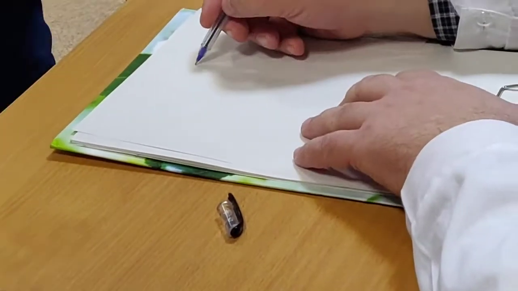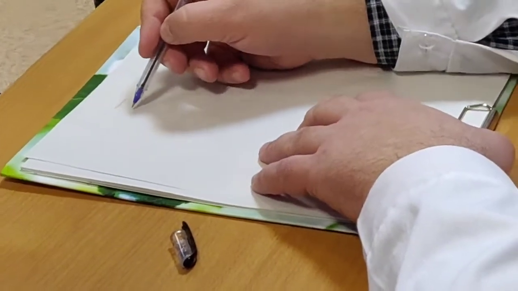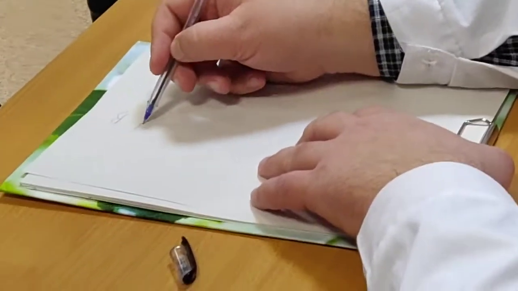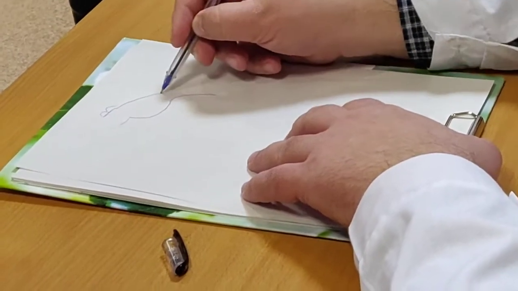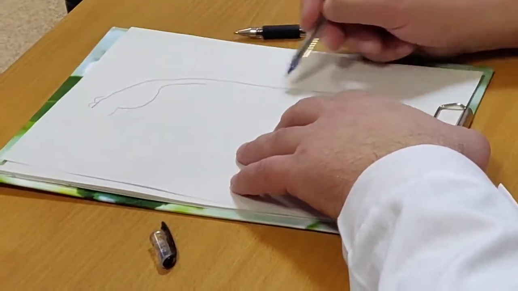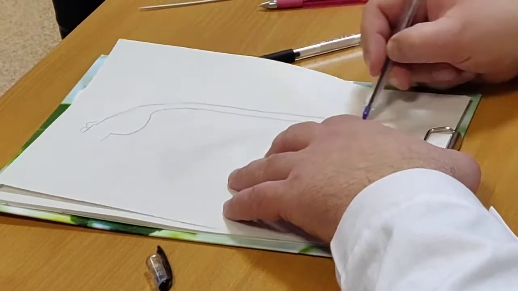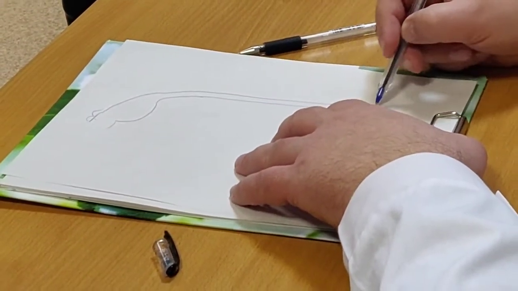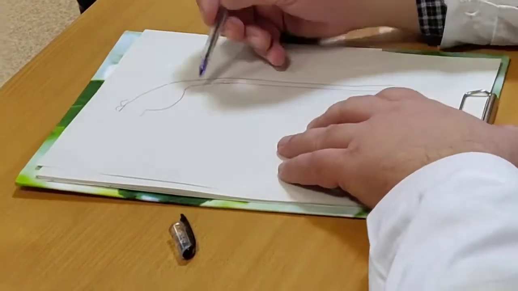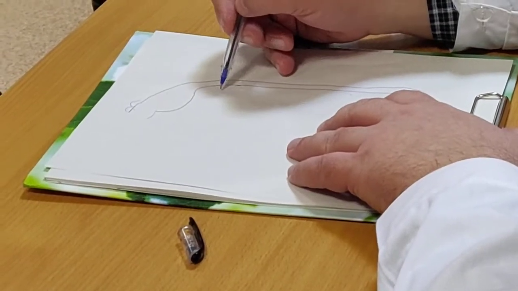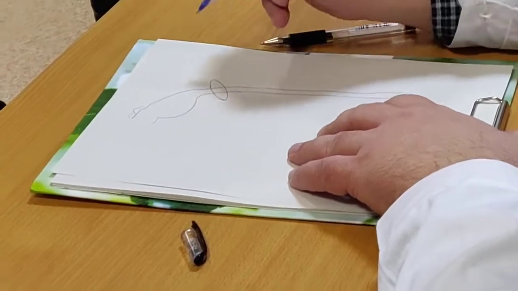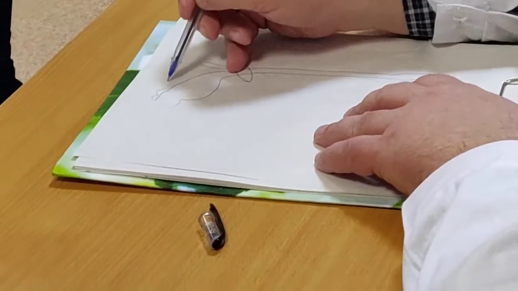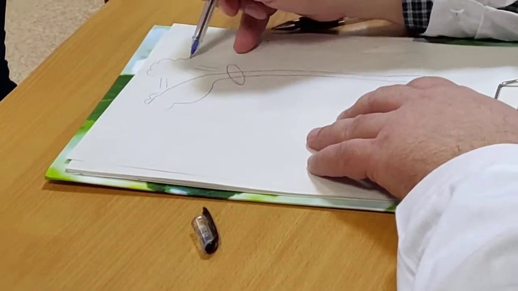Okay, that is midbrain. It is pons, then medulla oblongata, and spinal cord. That is foramen magnum. That is peduncles, cerebellum.